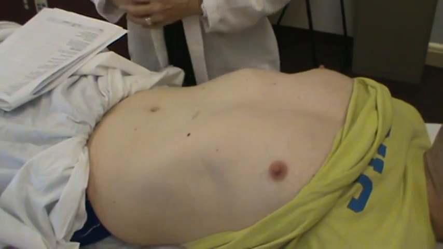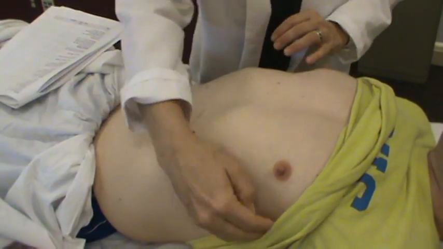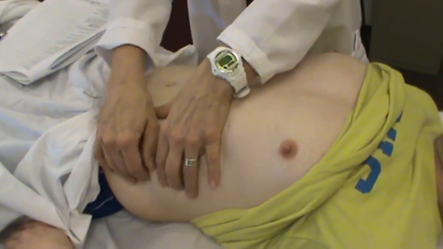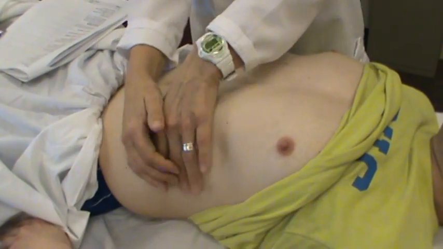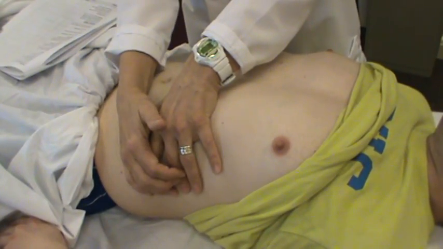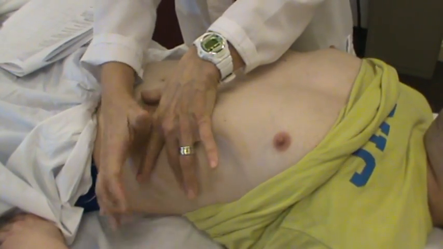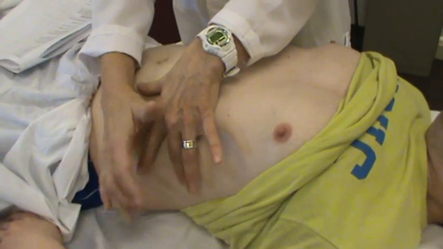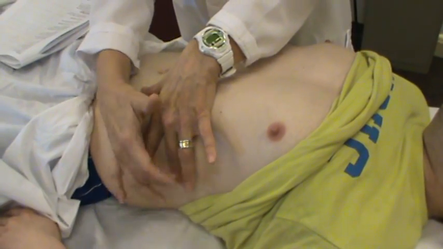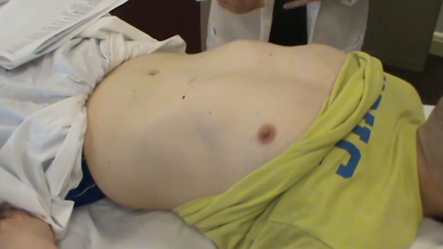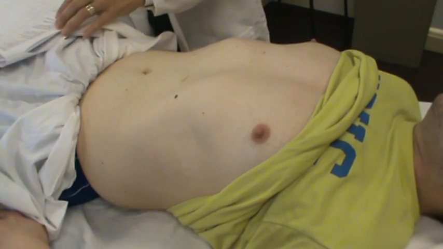And we are going to also percuss the spleen, and I'm going to be down here in about the 10th interspace of the anterior axillary line, and I'm going to ask you to take a deep breath while I percuss, and let it out. Good. And the percussion note would change if there was some splenomegaly.